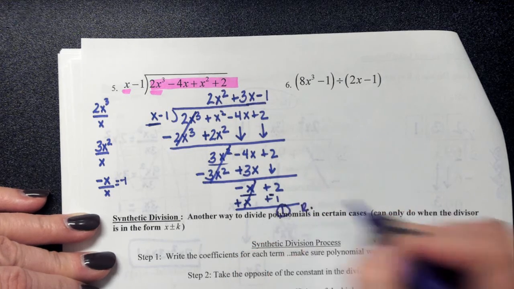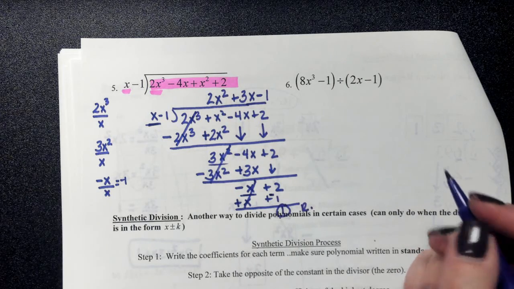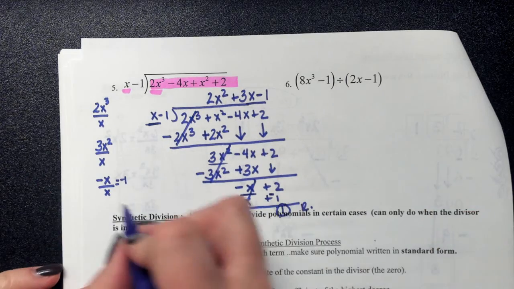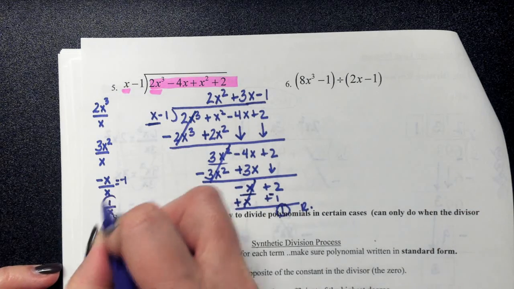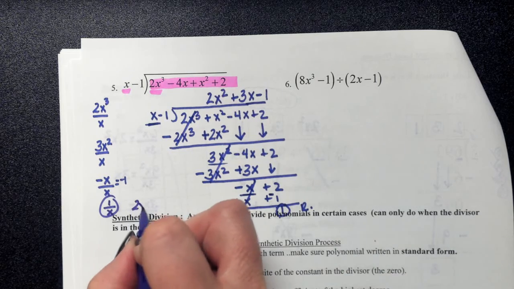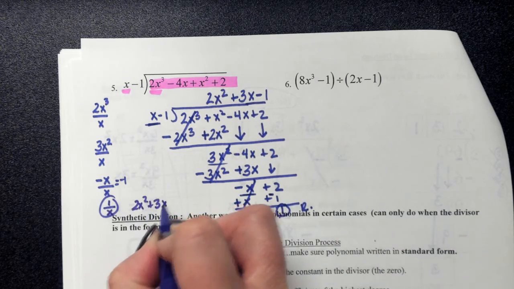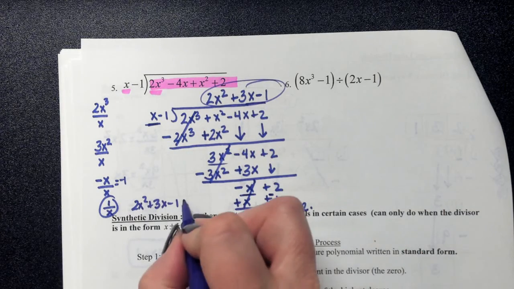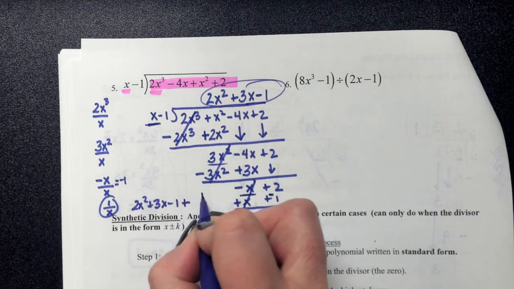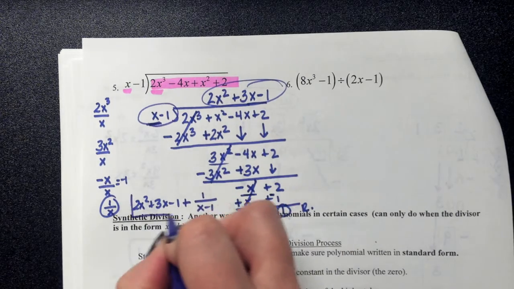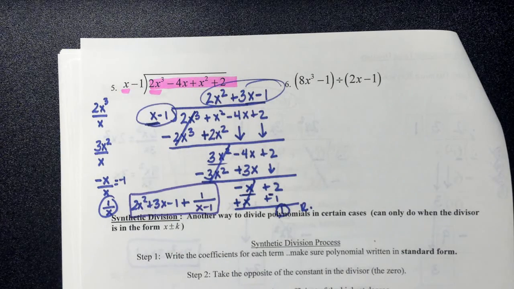So now notice this is going to be your remainder. So when you have a remainder, because I can't go any further because x will not divide into 1 evenly. If I tried to do 1 divided by x, this would be a fraction. So that's how I know I have a remainder. So my answer is going to be 2x squared plus 3x minus 1, what I have up here. So what you do with the remainder is you put a plus sign, you take your remainder, you're going to make a fraction over the divisor x minus 1. So that would be your answer when you have a remainder.